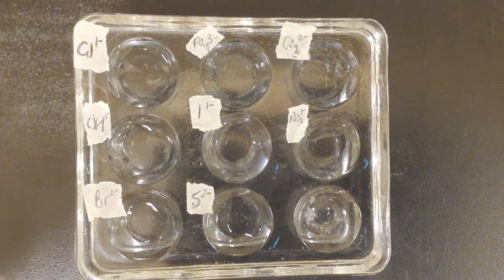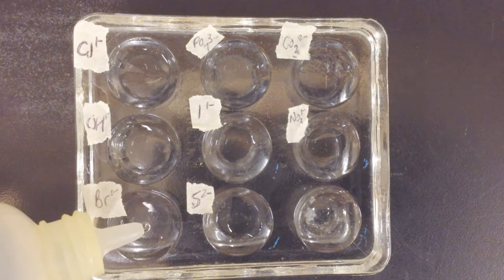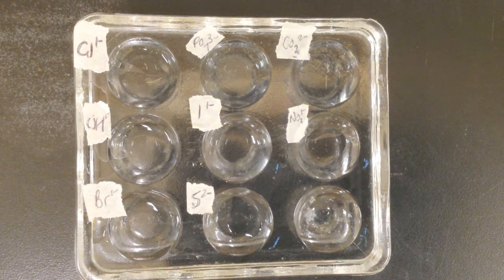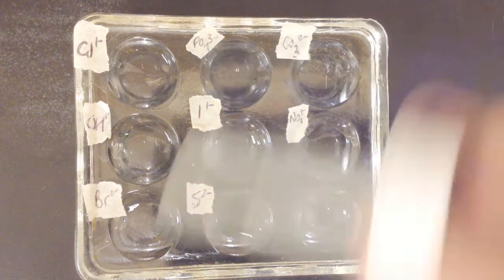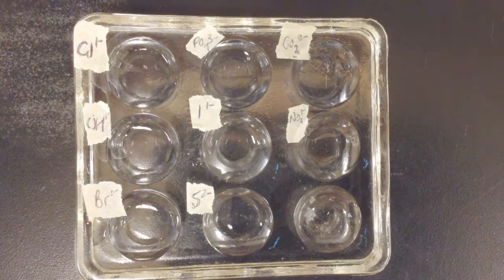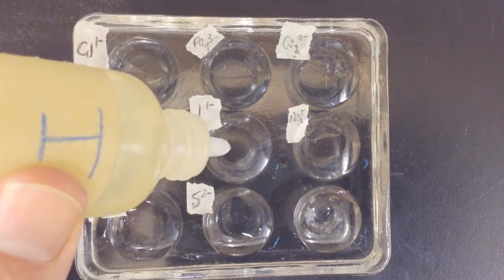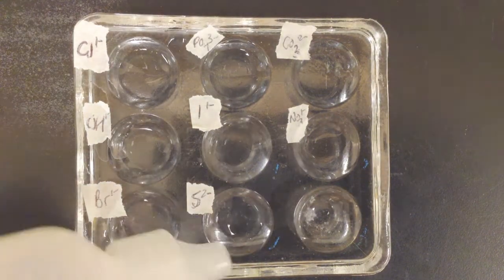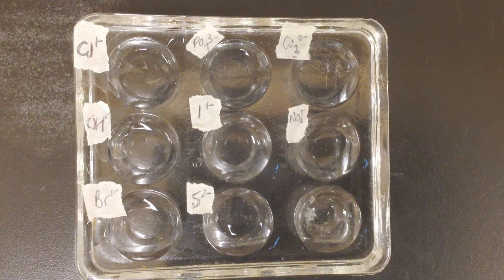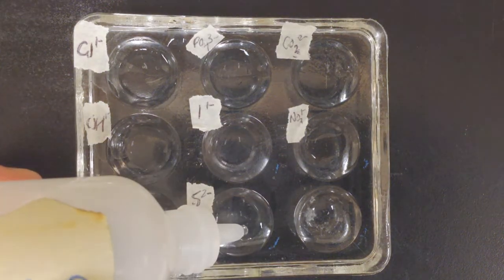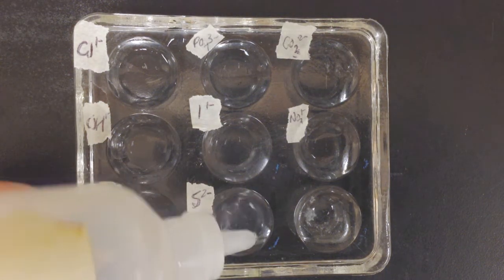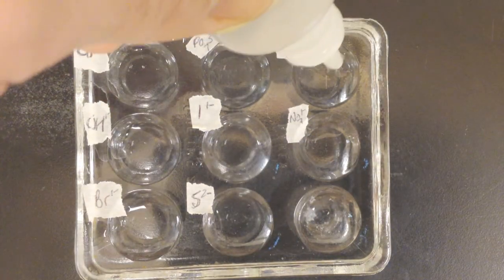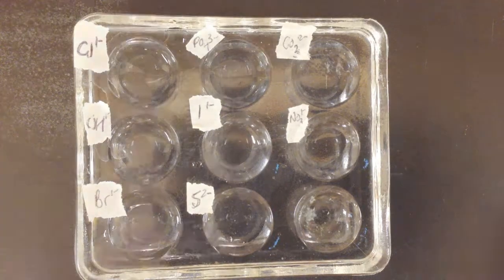Nothing much there. Bromide. Phosphate. Iodide, sorry. Sulfide. Take the cap off, that helps. Carbonate. And last but not least, nitrate.